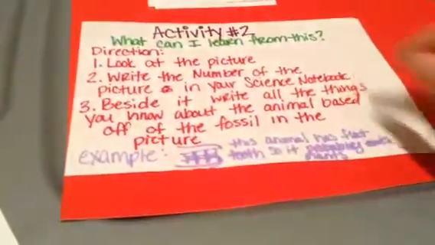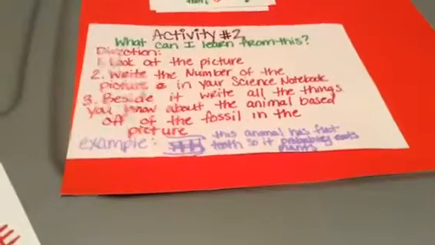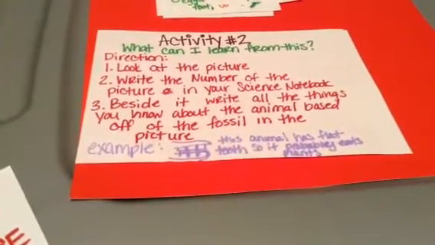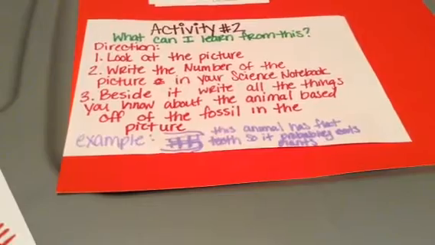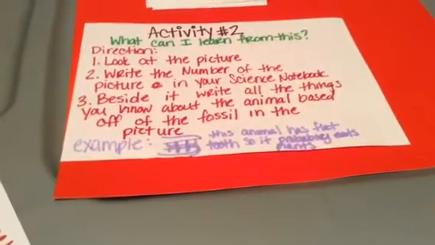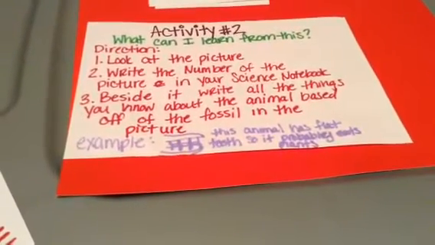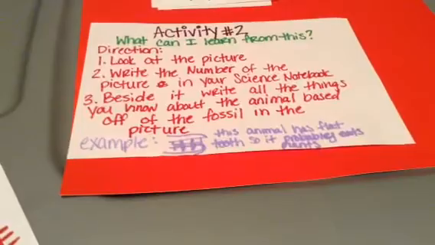So, now it's time for activity number 2. What can I learn from this? Here are the directions. You're going to look at the picture. Write the number of the picture in your science notebook. Beside it, write down all the things you know about the animal based off the fossil in the picture.